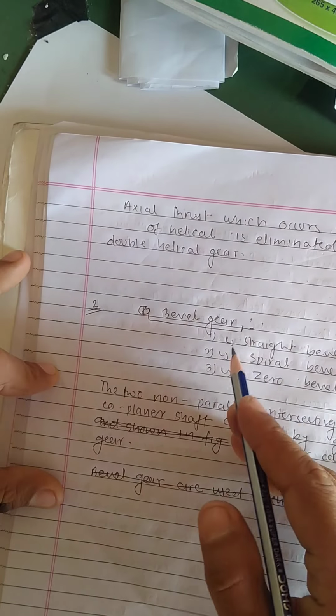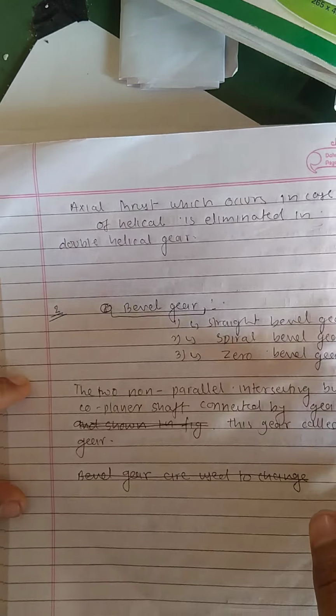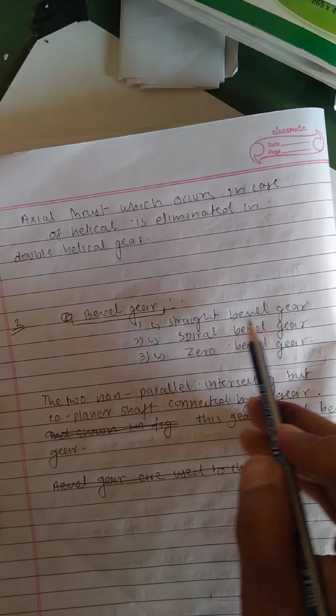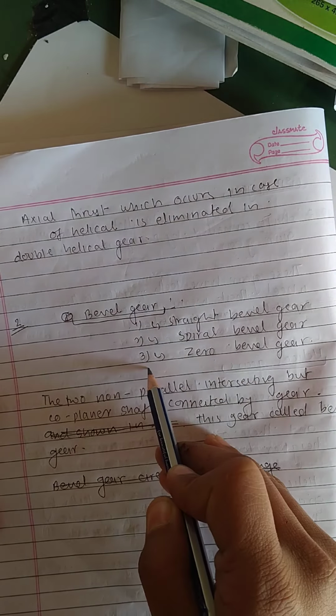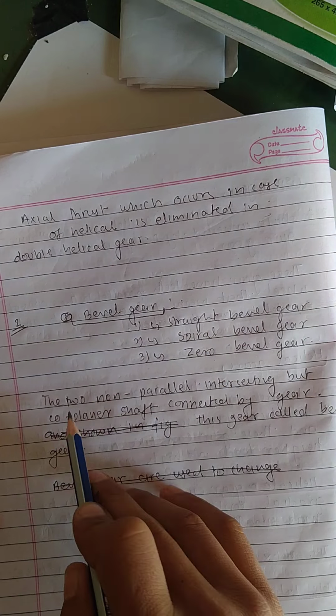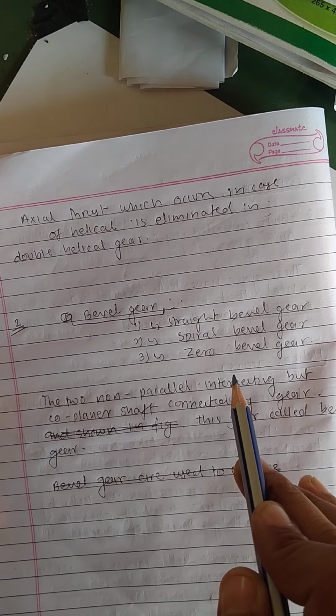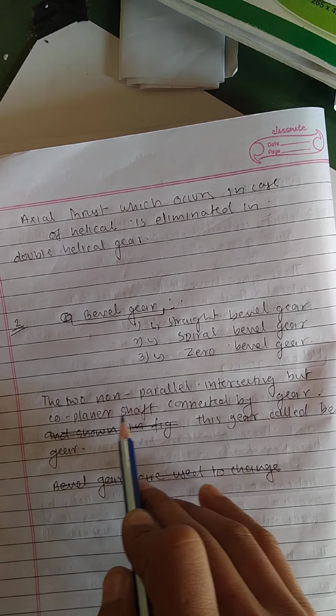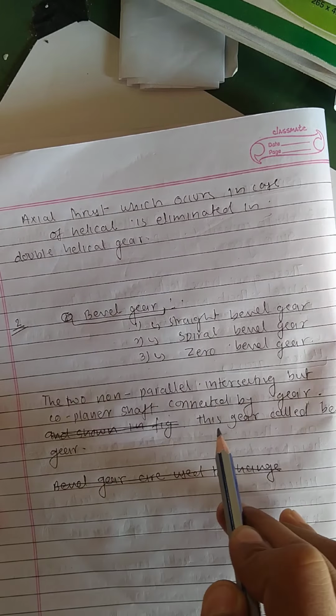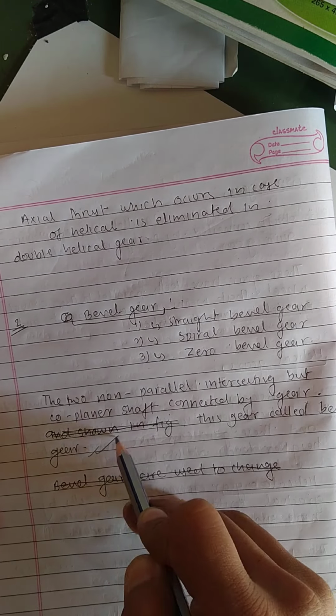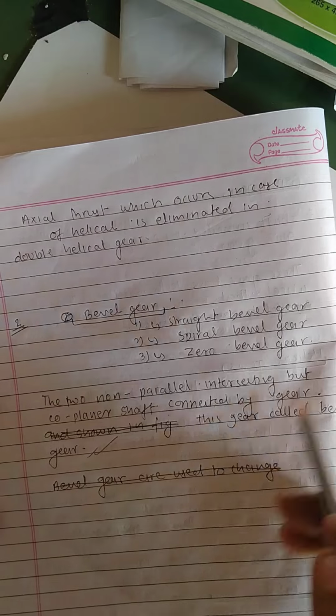Let's go to the bevel gear. Bevel gears are of these types: straight bevel gear, spiral bevel gear, and zero bevel gear. Two non-parallel intersecting but coplanar shafts connected by a gear, this gear is called bevel gear. Bevel gear definition is here.